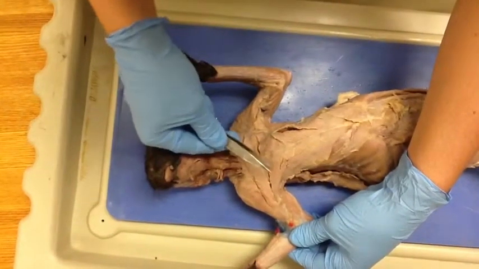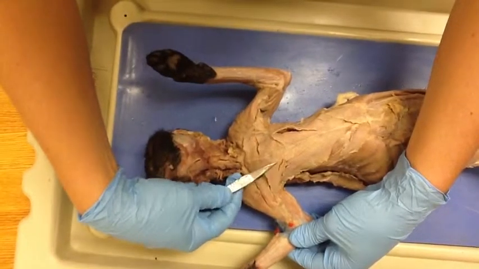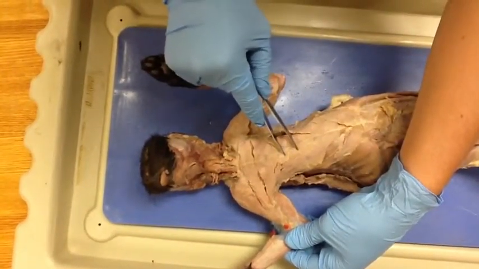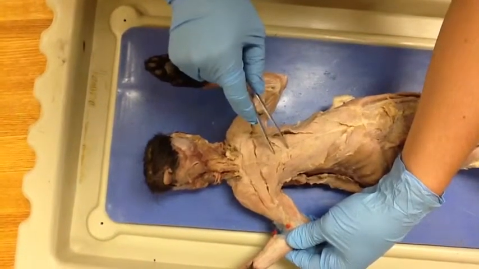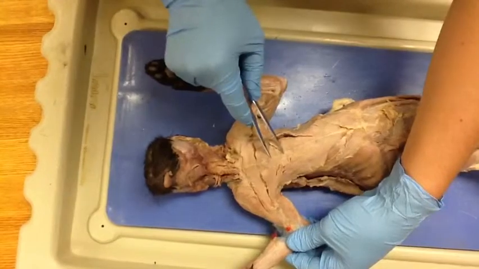This is the pectoralis major, and it's smaller than the pectoralis minor, which is below it, but they both work in abduction of the forelimb as well and movement caudally.